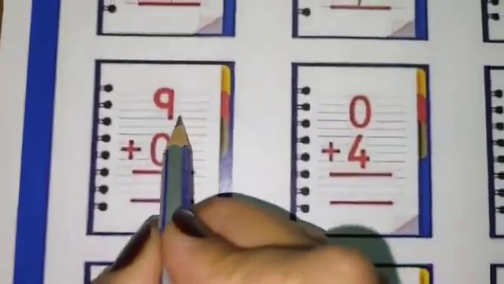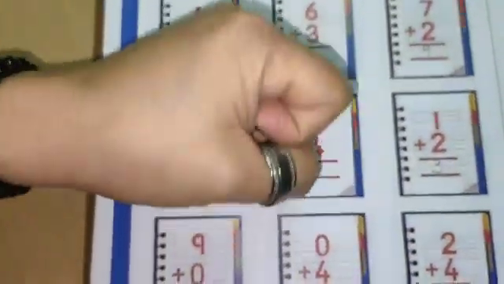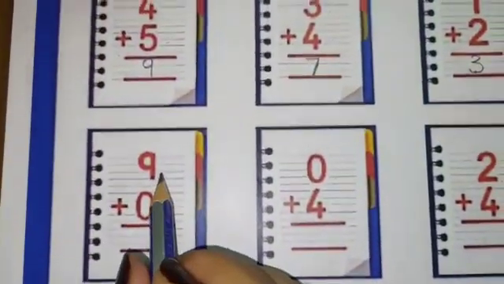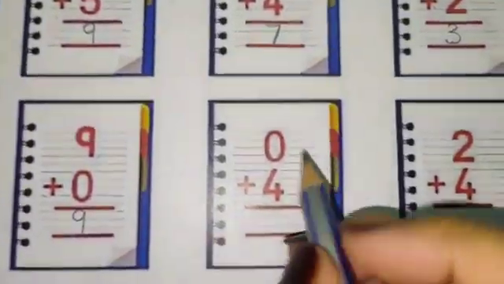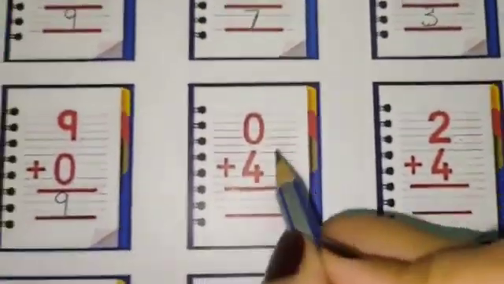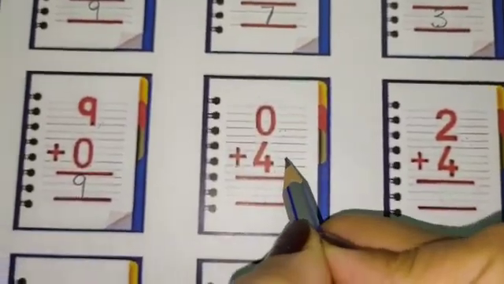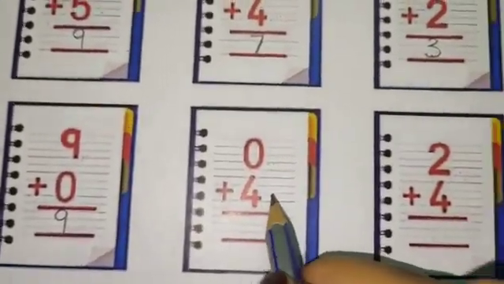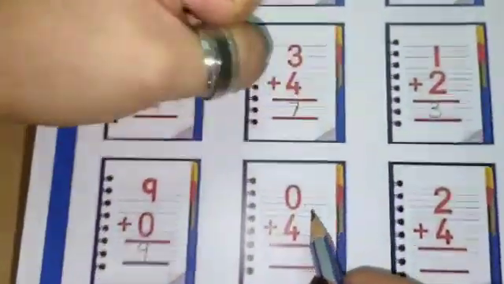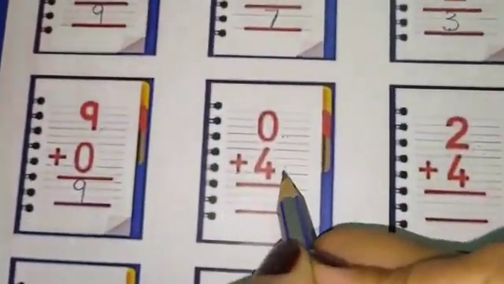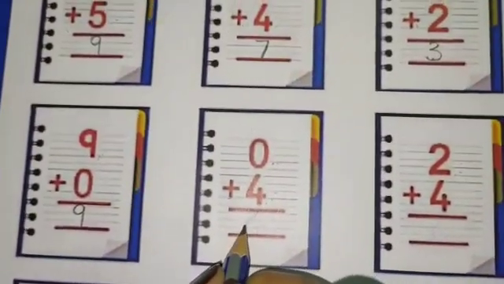Next, 9 plus 0. So 9 in our head and 0, nothing. So answer is, what is in our head? Number 9. So answer is 9. Here we have 0 plus 4. So 4 is the greater number. So 4 in our head and again 0. So nothing. So answer is number 4.